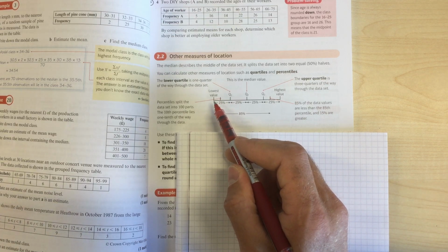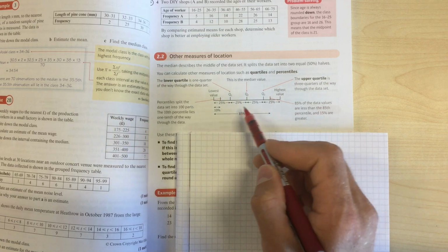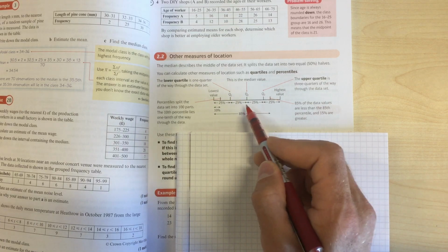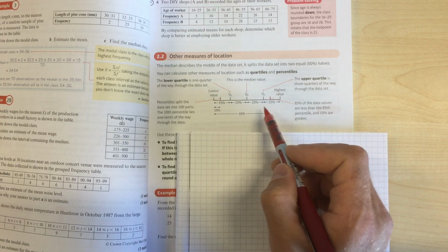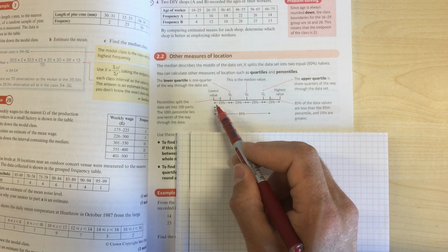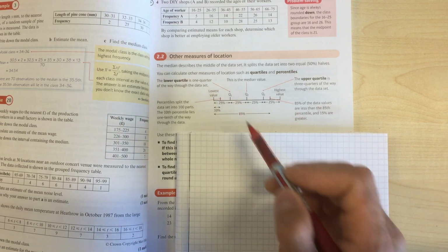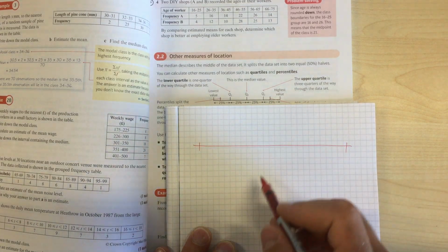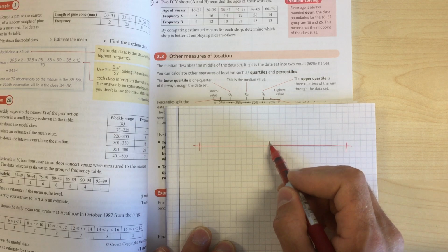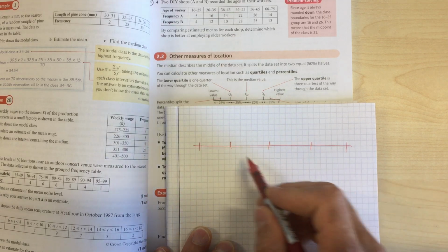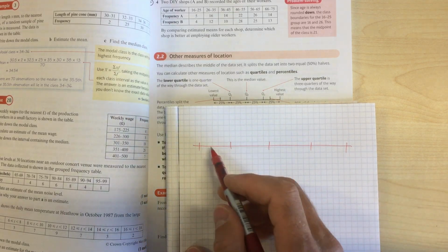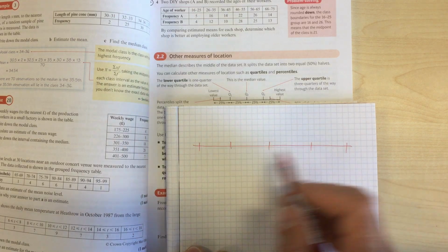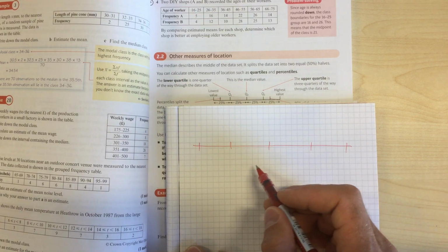So a quarter of the data will be between the lowest value and the lower quartile, a quarter between the lower quartile and the median, and so on. But the way that this is drawn on the diagram sort of gives you the impression that if you were to picture all the data on the number line, then you could find the lowest piece of data, the highest piece of data, and the median and the quartiles would be evenly spaced out between them. Now, if this was a number line, that wouldn't necessarily be true, would it?